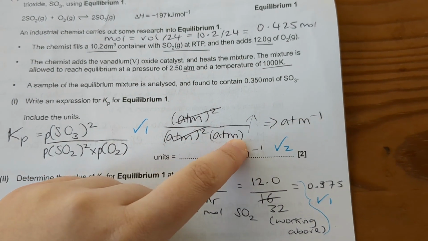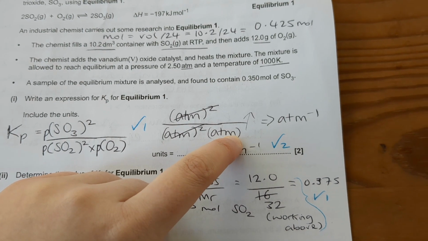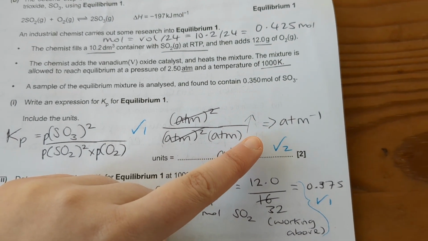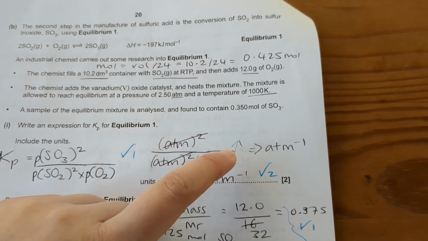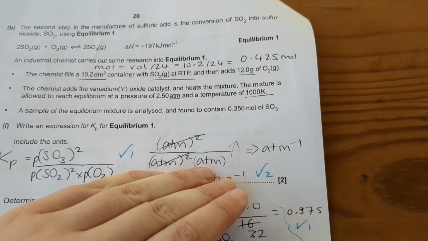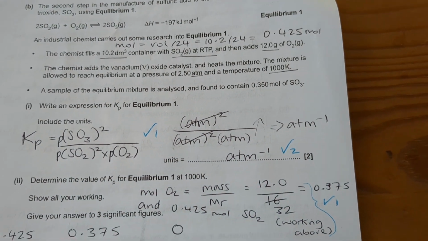And at the moment, when that's on the bottom, that's atmospheres to the power +1. We just don't show the 1. When we move it to the top, it changes signs, so it becomes atmospheres -1. So they're the units of Kp for this one.